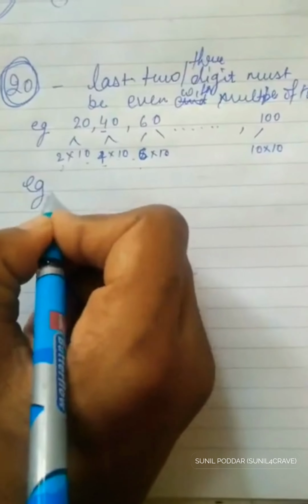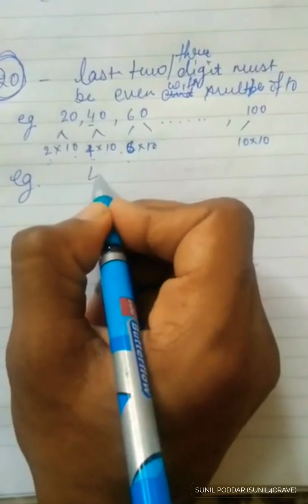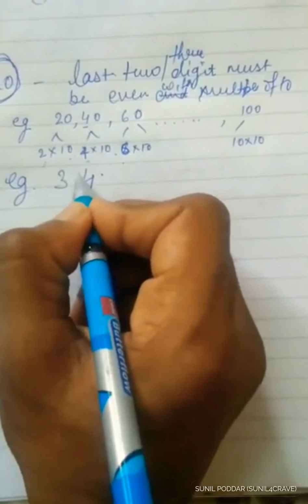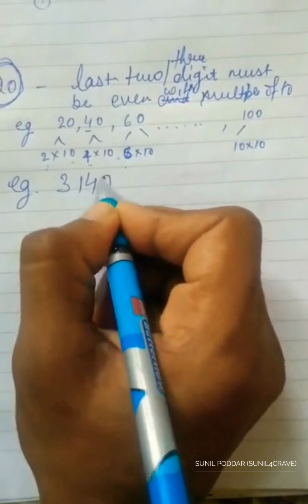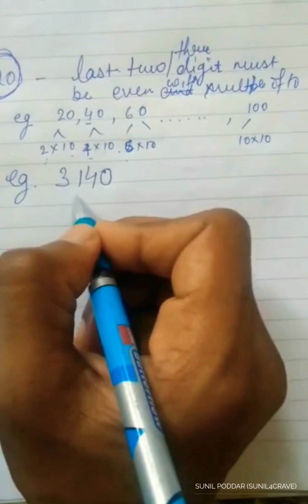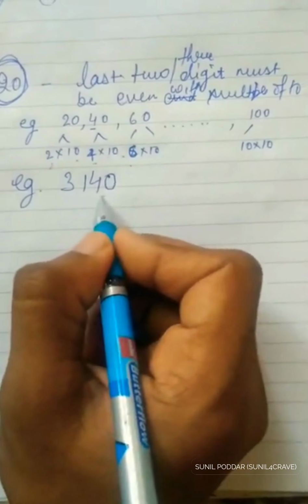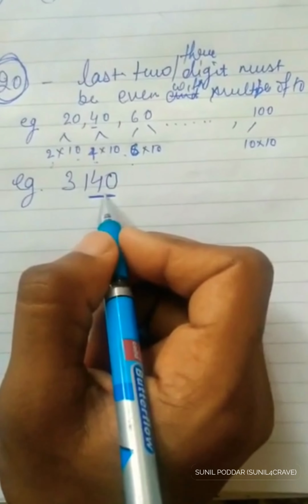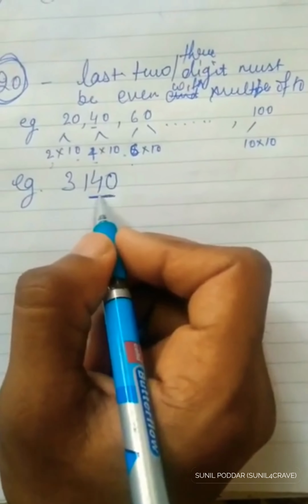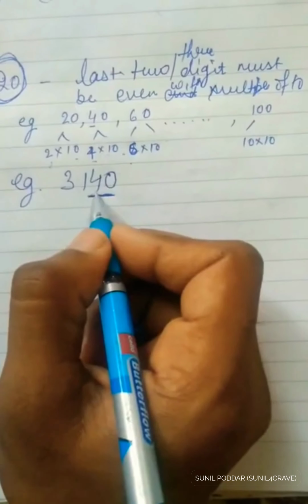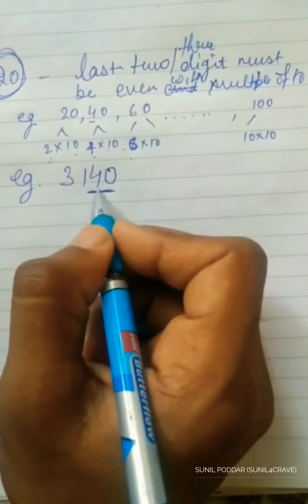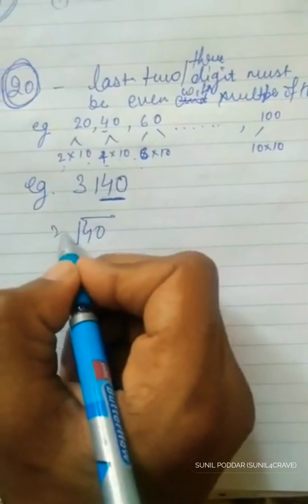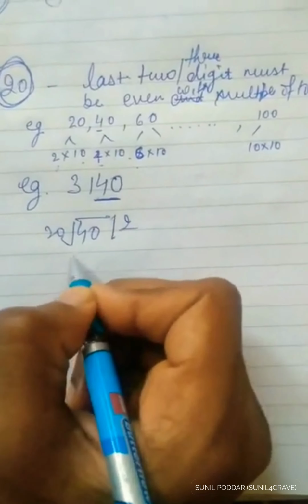So here we also take an example like 3140. So you know the last 2 digits are a multiple of 10, and the tens digit is 4. So you know 40 is divisible by 20, by 2.